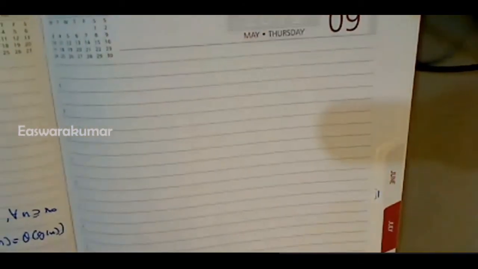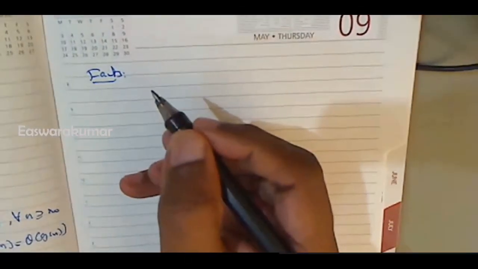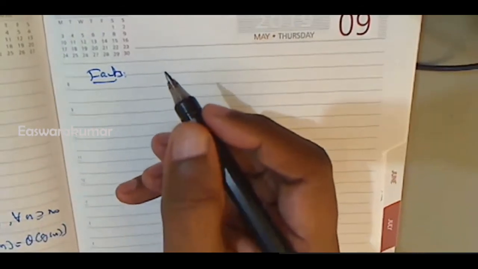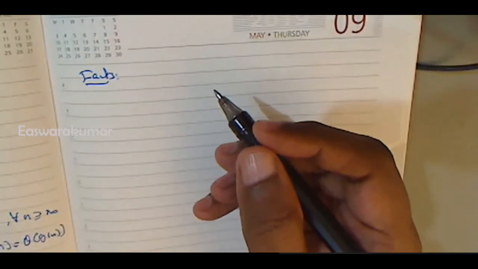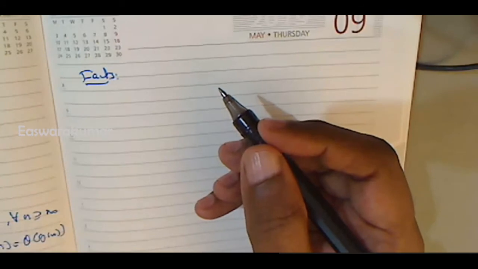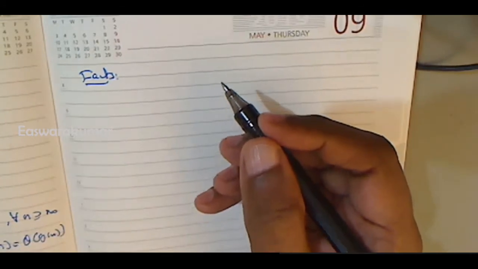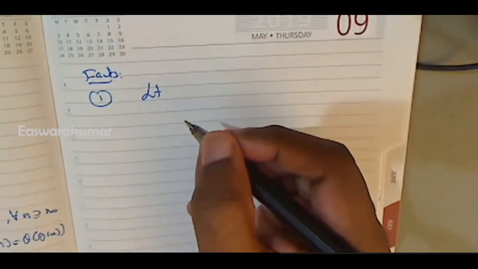Now we have to see some facts. These facts are very important to solve some problems. I am not going to give proofs, because if we keep giving unwanted details, we cannot cover the syllabus. Only the facts I am going to give you, and making use of the facts, you can solve certain problems. So the first fact is about the limit function. I think you have studied limits, right?